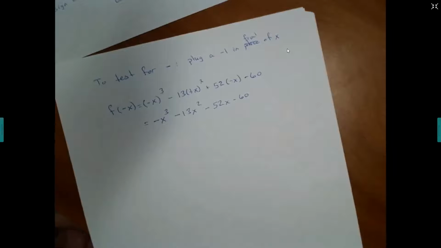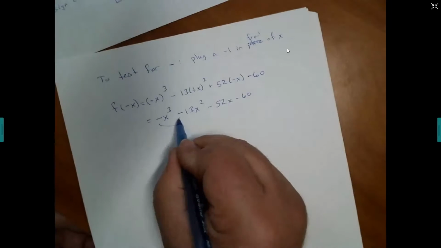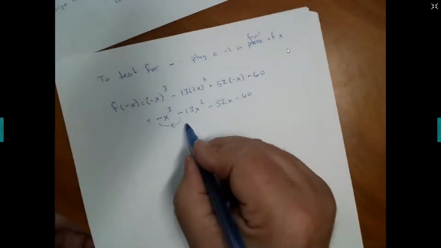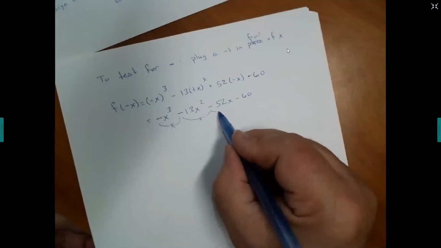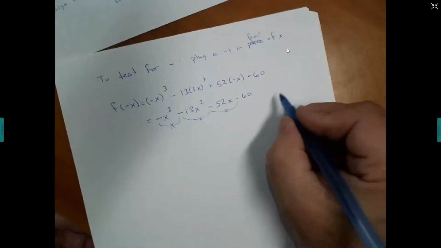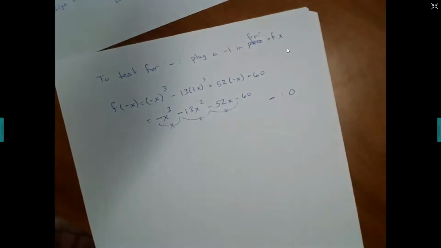How many sign changes do we have now? Is that a sign change? No. Is that a sign change? No. We'll just look at the signs between the numbers. So the negatives will have 0. And sure enough, that's what we've determined earlier.